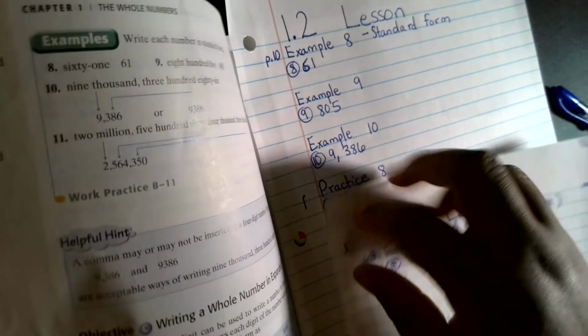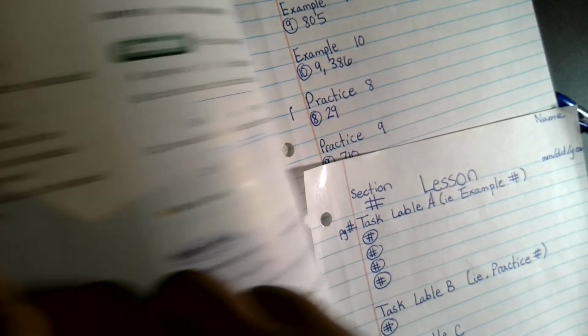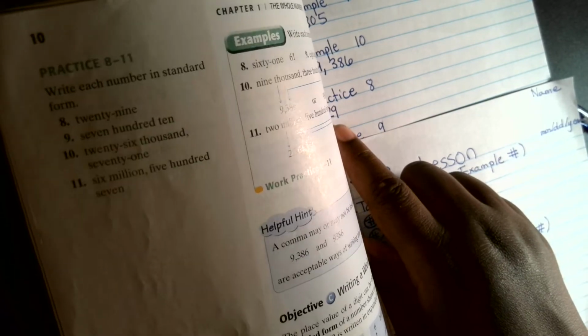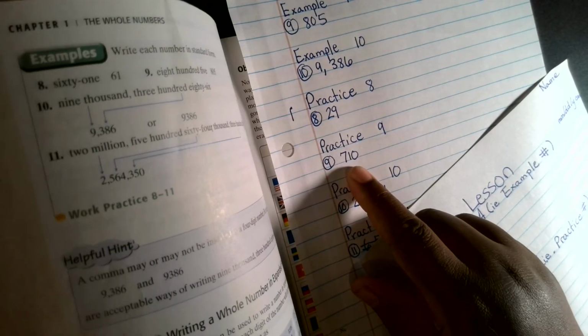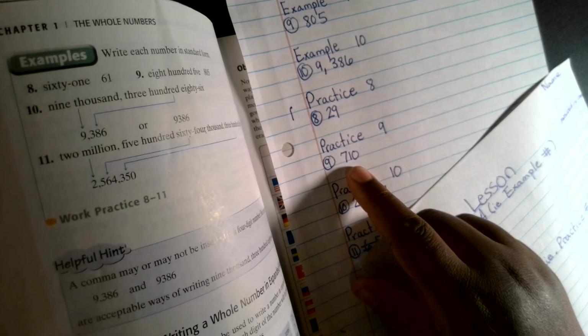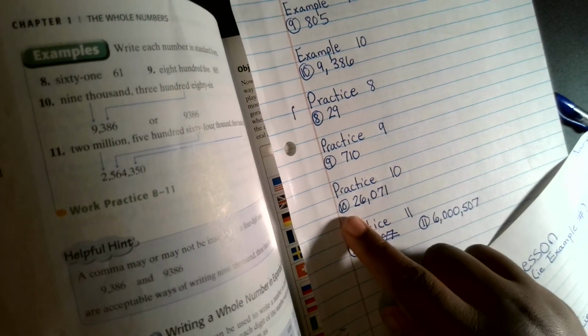So I've written number 8. I circled it. And I followed the instructions, which were to write each number in standard form. And I did that. I wrote 29 in standard form. Then I went and did practice 9. Okay? I circled the problem number. And I just did it. I did not write any instructions. Practice 10, the instructions have not changed. I'm always writing these in standard form. I'm practicing whatever the lesson just taught me. Okay?